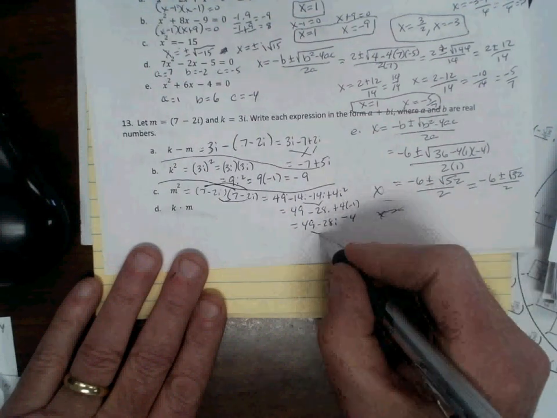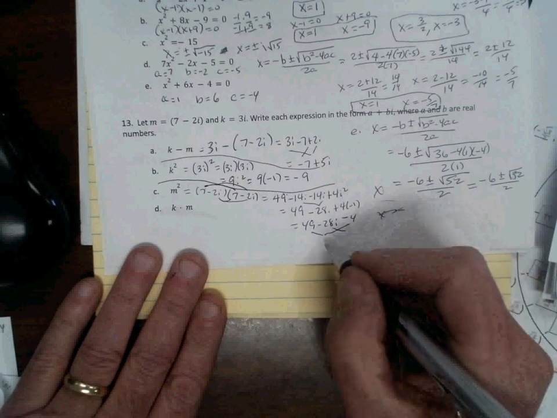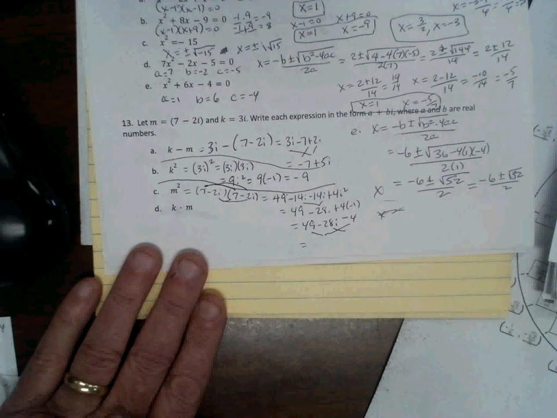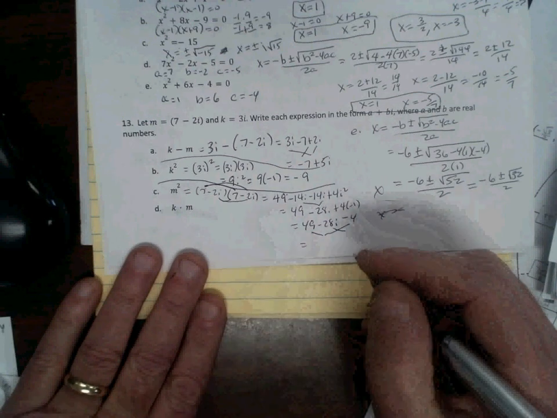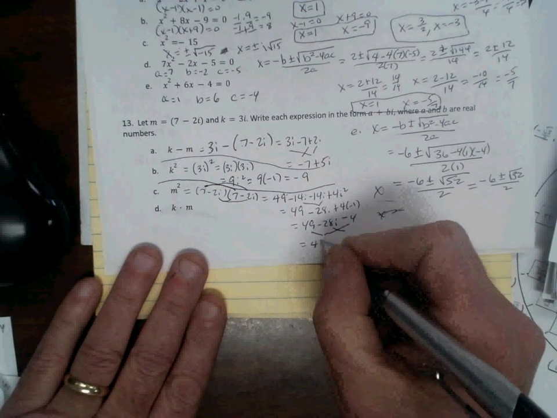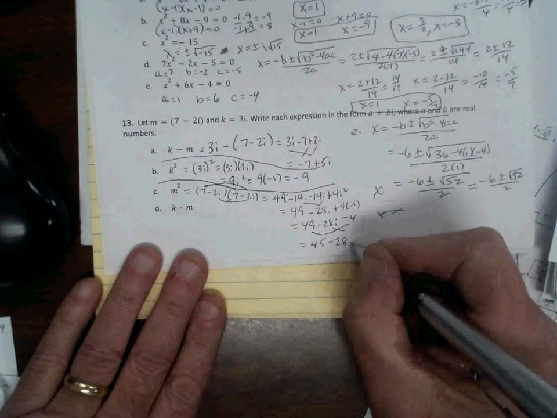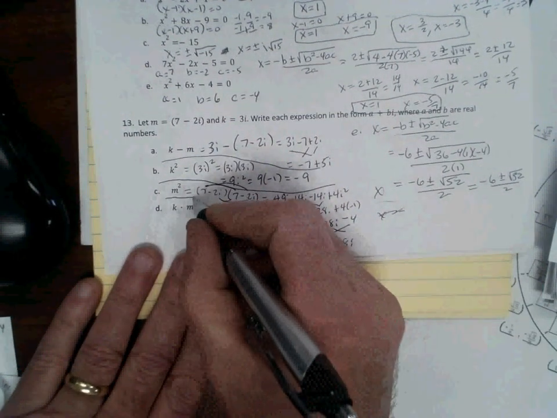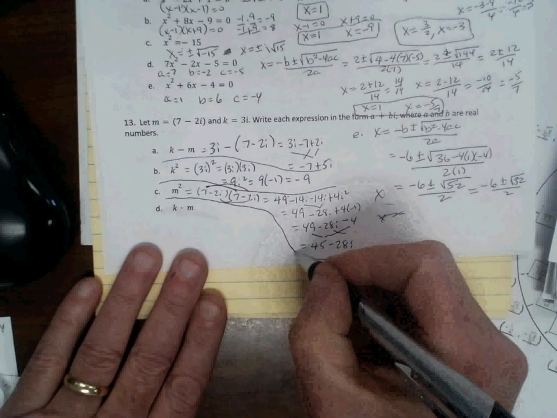And now I combine the real parts. There's only one imaginary part now. 49 minus 4. You have $49, you spend $4, you got $45 left. Minus 28i. And there's your answer. This is not bad. This is not hard. This is kind of fun. Kind of painless. That's right.